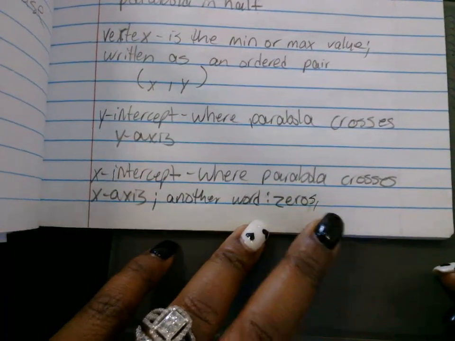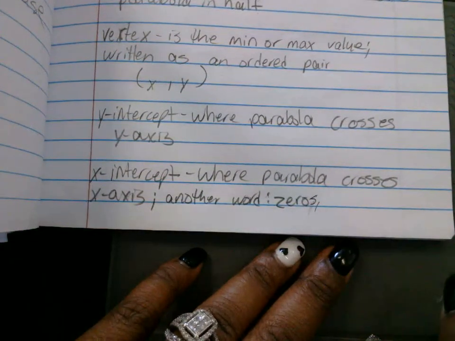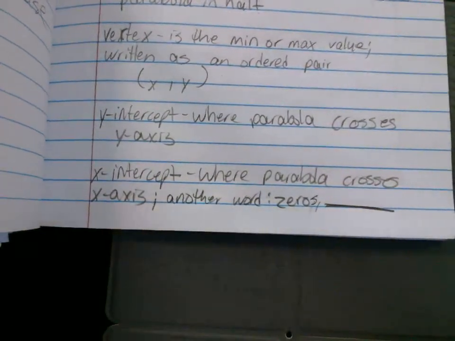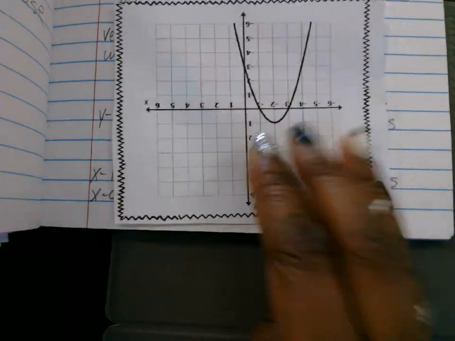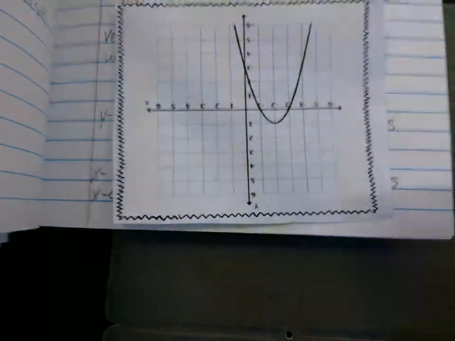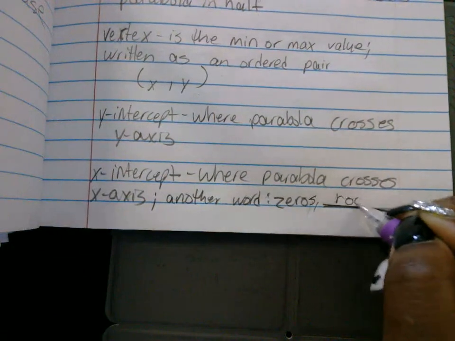And it's another one, right here. What's the other one? Leave it blank because I'm getting a memory fart. I'll go back and put it later. All right. Let's look at this sheet. Oh, roots. I knew it was going to come to me.